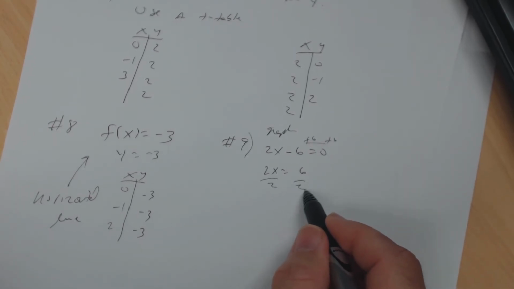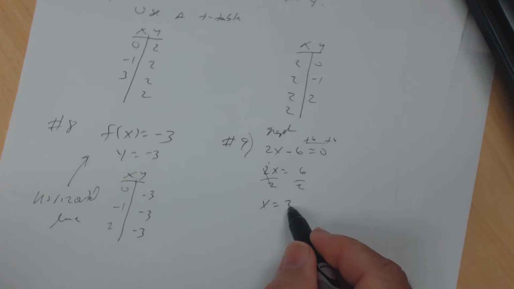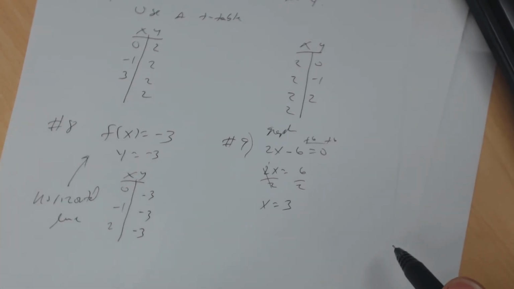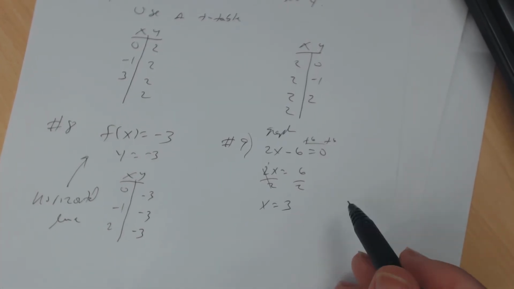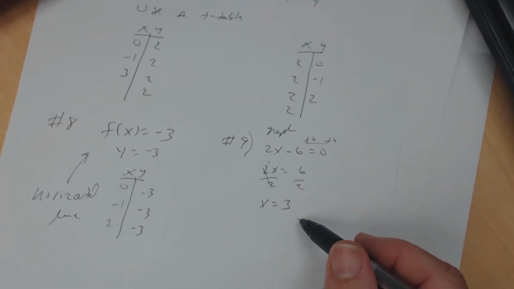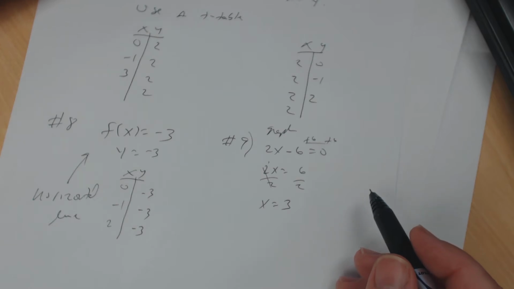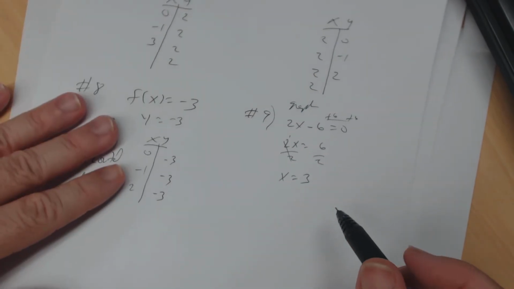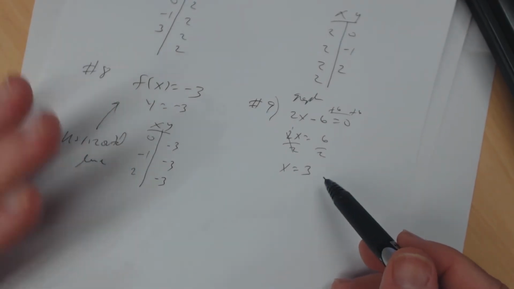And then divide both sides by 2. I get x to be 3. Alright, x is 3. So let's graph x equals 3. So when x equals 3, remember what kind of line is this? Is this a horizontal line or a vertical line? And if you're not sure, some of you probably said it correctly. It's a vertical line. Some of you probably did not.